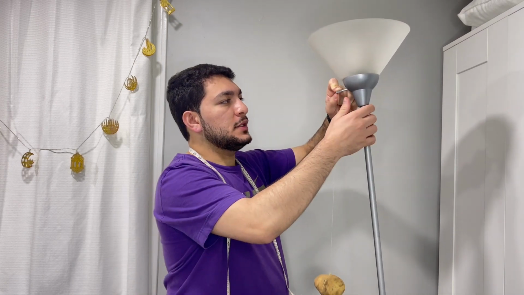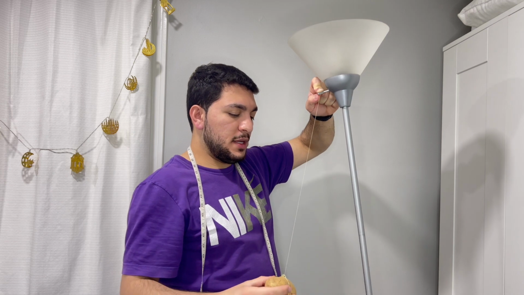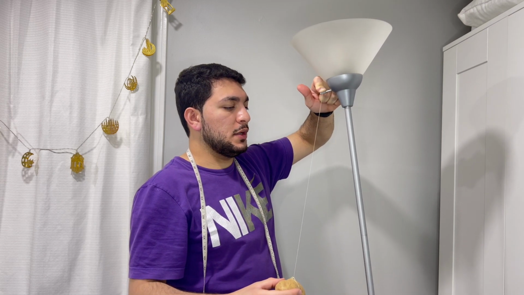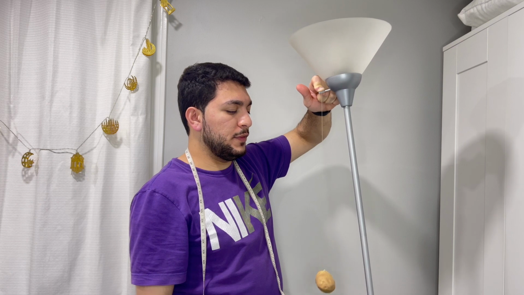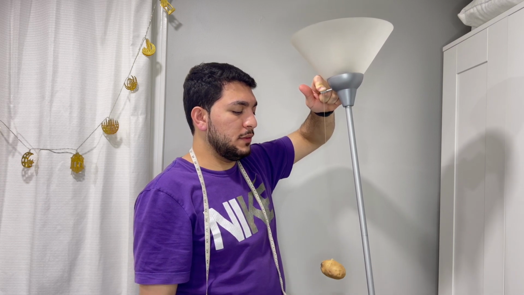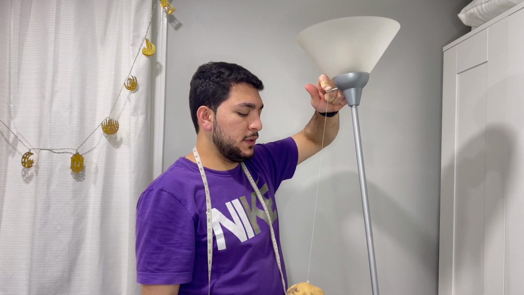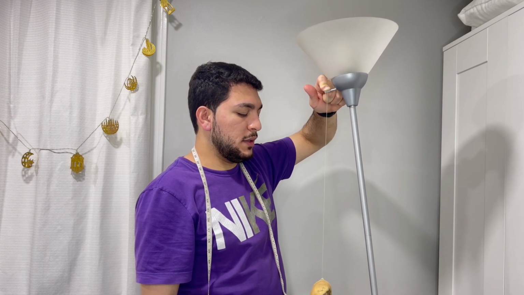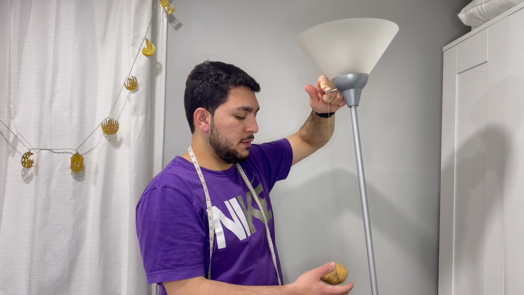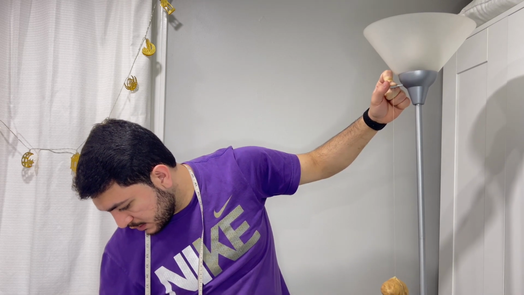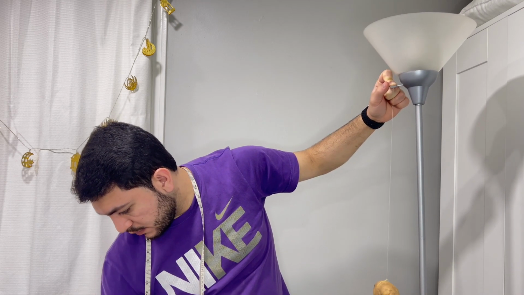And for the third case, we'll have the length set at 45 centimeters. I'm going to be releasing it from the short angle first. We will go ahead and start timing in 3, 2, 1, go. 1, 2, 3, 4, 5, 6, 7, 8, 9, 10. All right, and the time taken was 14.12 seconds.